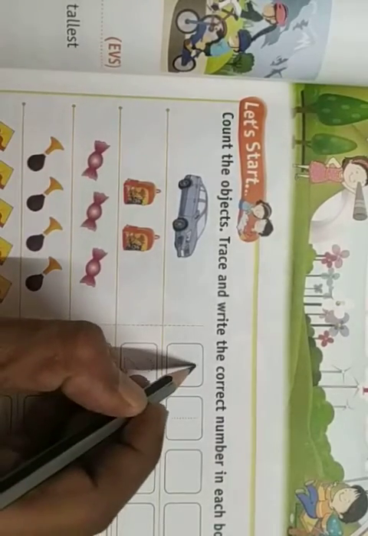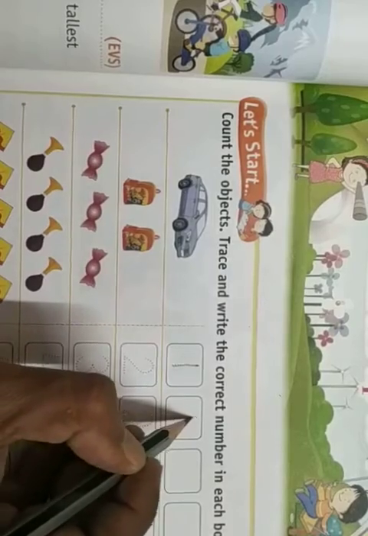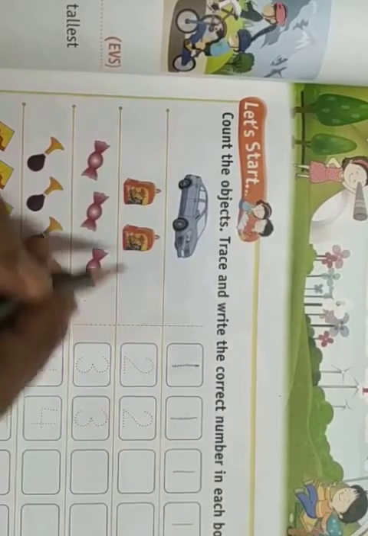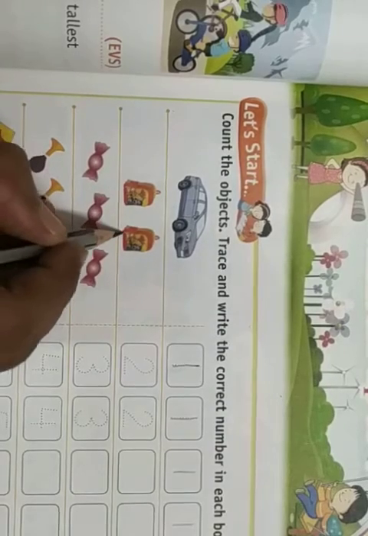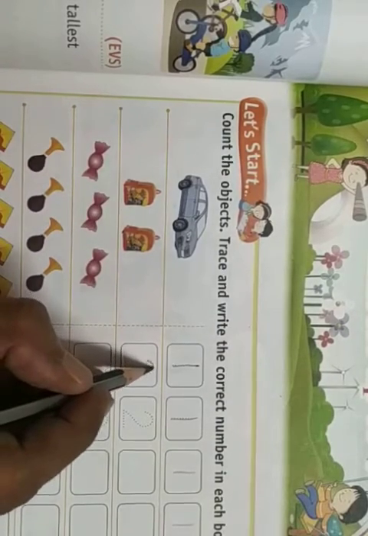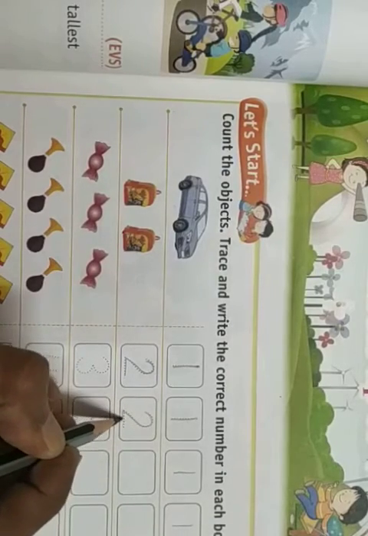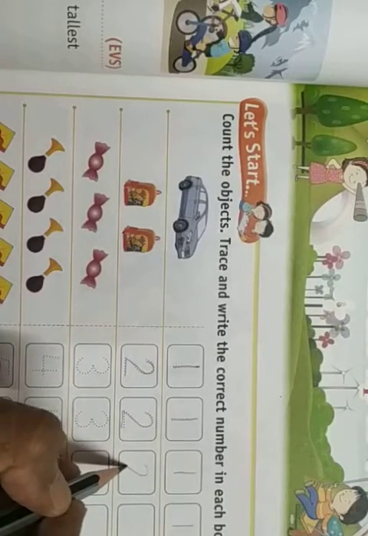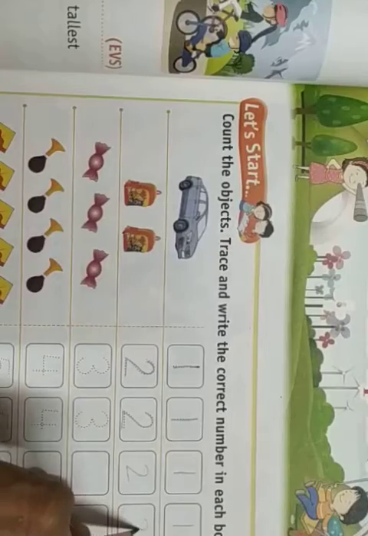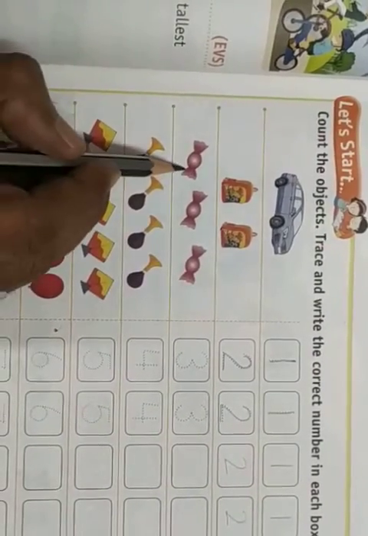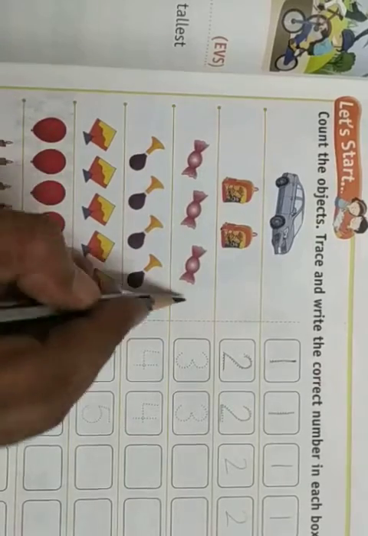1, trace on 1, write 1 here and 1 again. Number of objects are 2, trace on 2, write number 2. Next is number of objects 1, 2, 3.